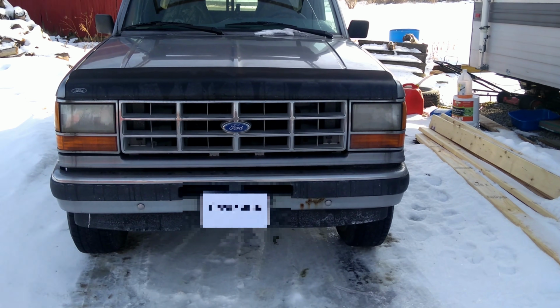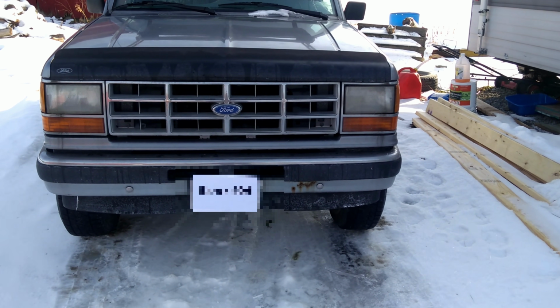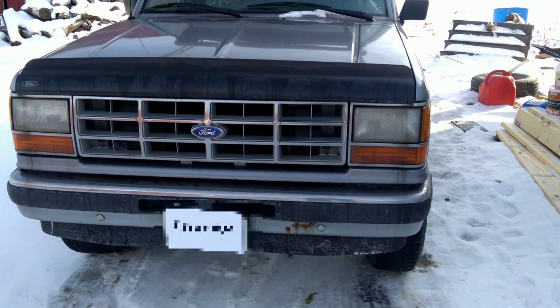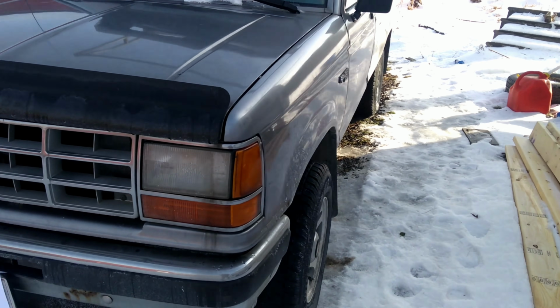Here's my 1991 Ford Ranger. It's got the 2.3 liter. Now as we swing around the side, you see the body's in pretty decent shape. But you see the bumper is rusted out pretty good.